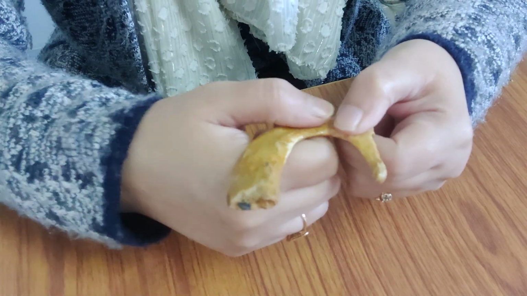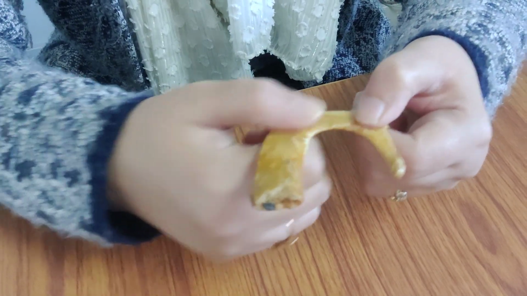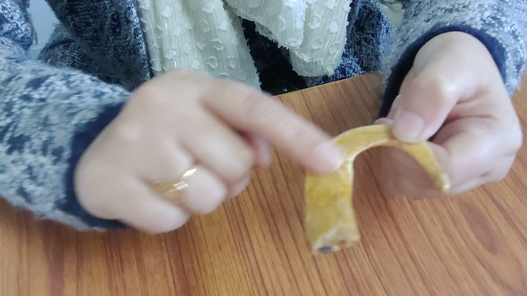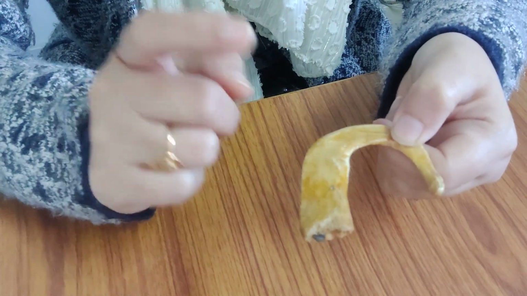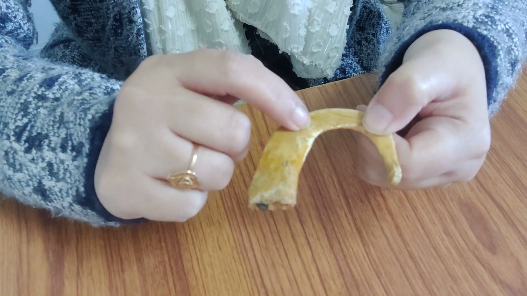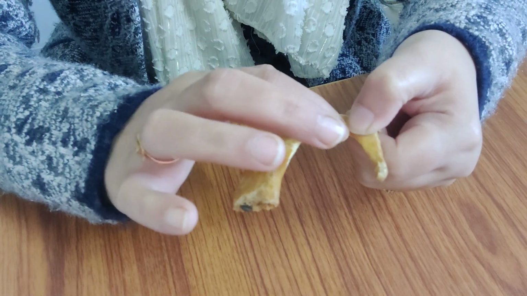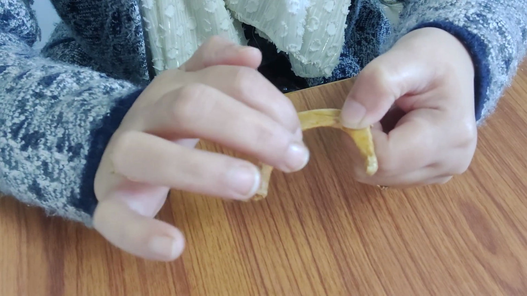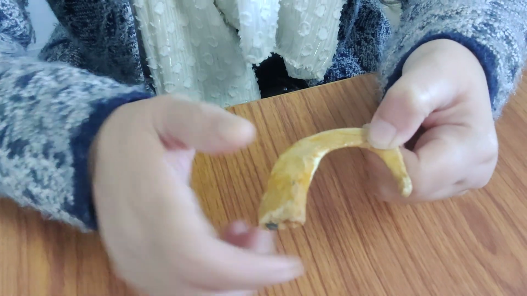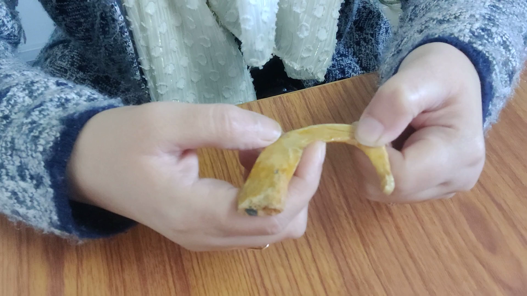Now coming to the shaft. The shaft has two surfaces, the upper surface and a lower surface. The upper surface is rough. It has two grooves which are separated by a faint ridge. This faint ridge on the inner border forms a tubercle which is known as the scalene tubercle.